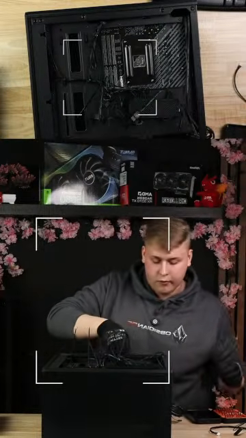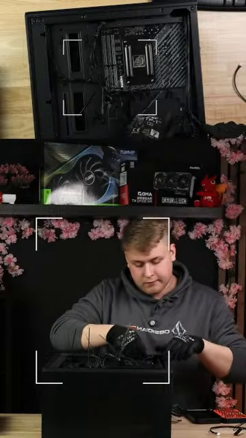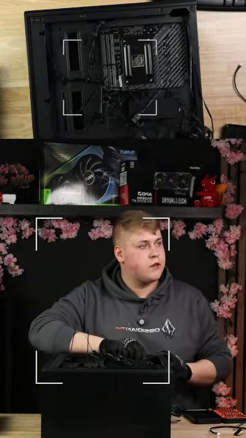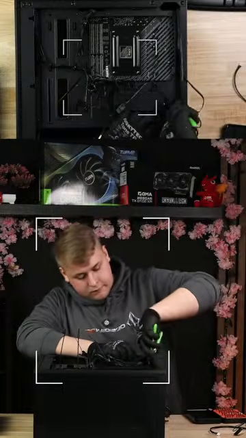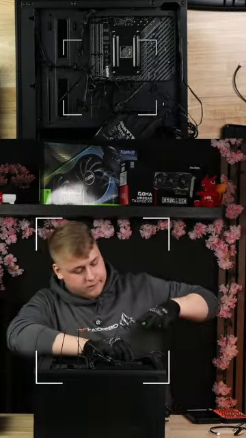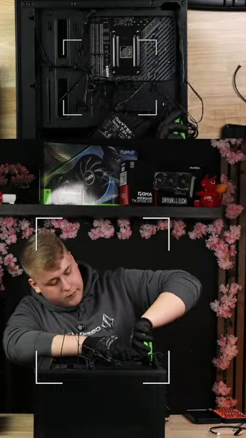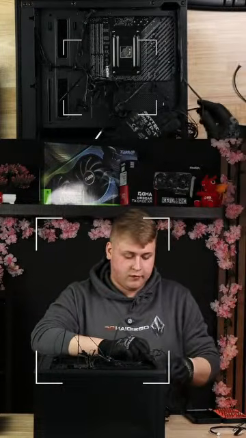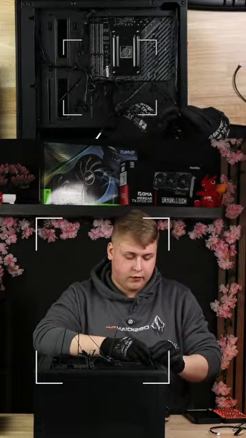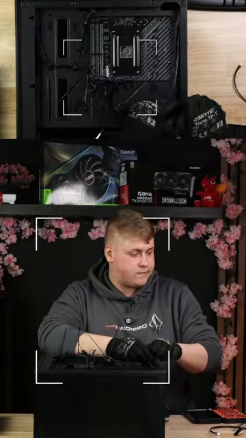Let me just thread it through this way. I hate building in cases sometimes when they don't give you enough room. Right, now let's secure that in.